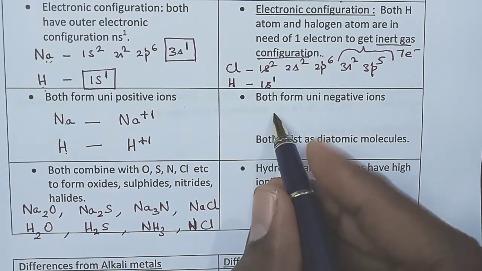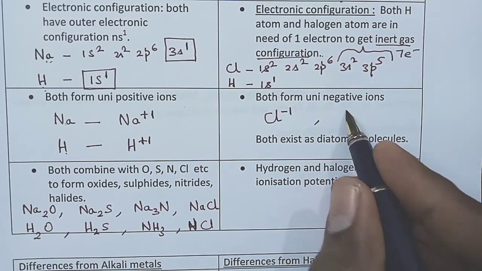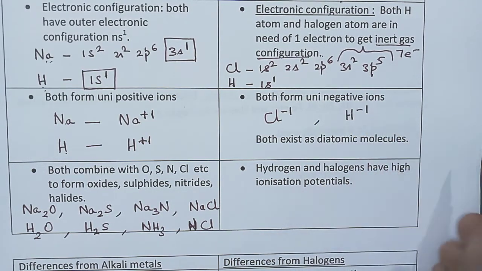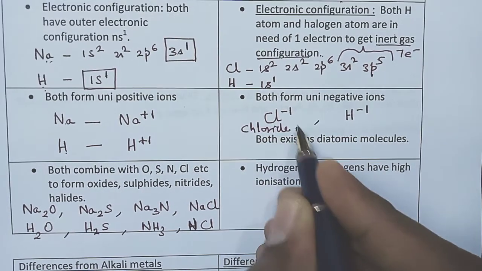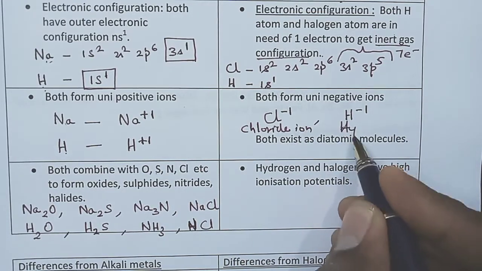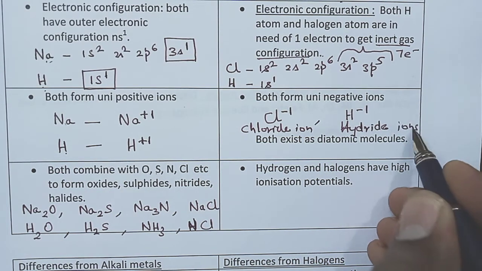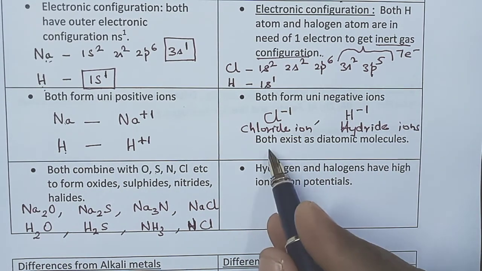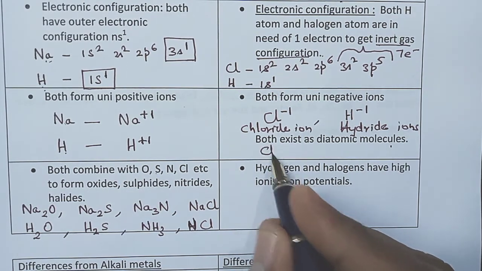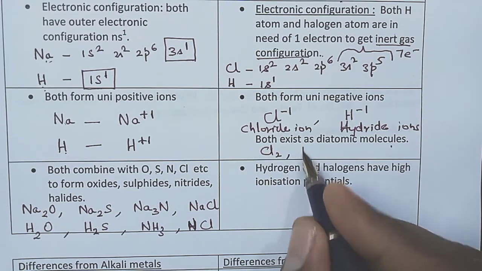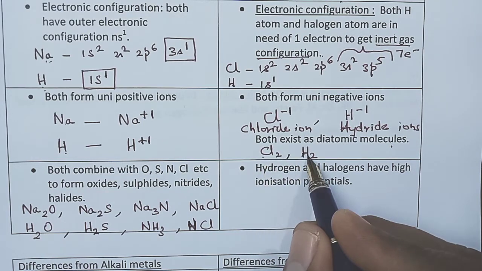You know that chlorine forms Cl-1 ion. Similarly, hydrogen also forms H-1 ion. Cl-1 ion is called chloride ion. H-1 ion is called hydride ion. So both halogen and hydrogen form uni-negative ions. Next, both exist as diatomic molecules. You know that chlorine exists as Cl2. Hydrogen will also exist as H2. So both are able to exist as diatomic molecules.